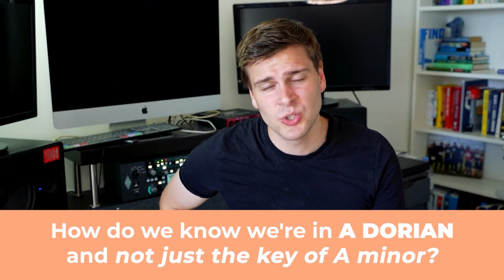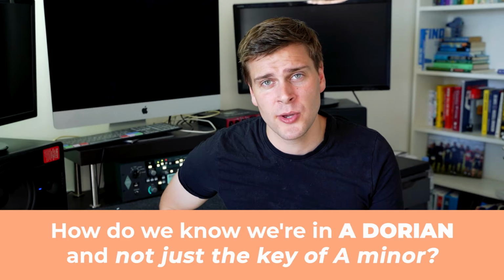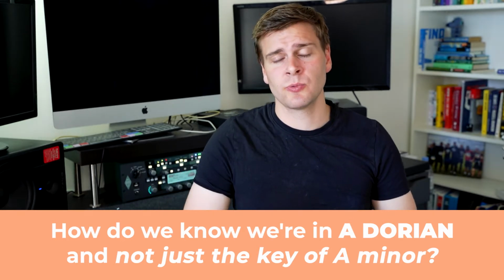Okay, so that's us in A Dorian, but there's another problem with playing chords and trying to keep in A Dorian, because we're trying to center everything around A minor, and at this point you might be thinking, well, how do we know we're in A Dorian and not just the key of A minor? What's the difference between those two? And that's a fine balancing act. It's a really good question.